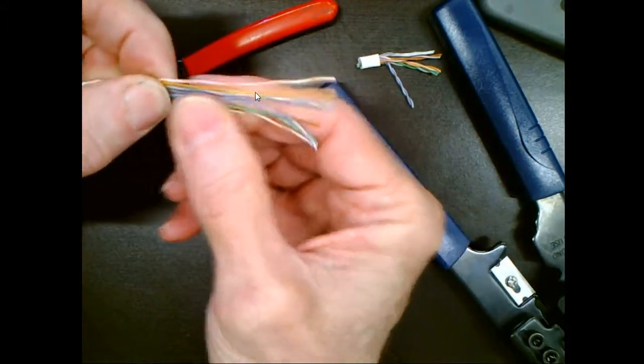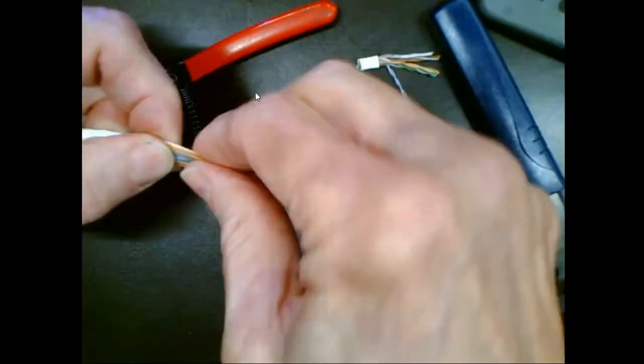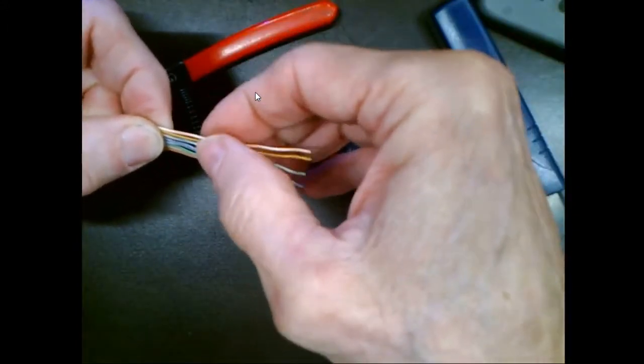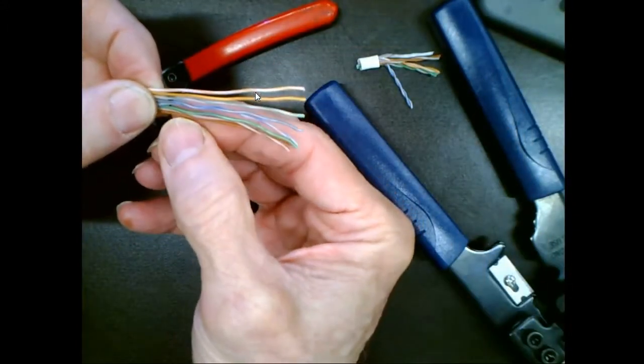Then we come back and double check, make sure it's in the right order. Orange, white, orange, green, white, blue, blue, white, green, brown, white, brown.